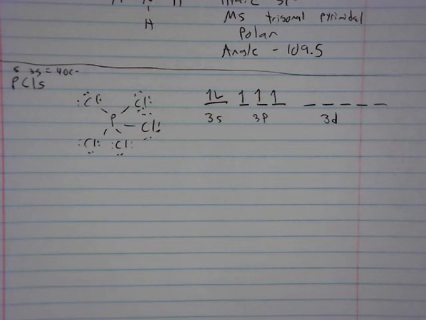How many of my 3p's are full for phosphorus? 3. So up, up, up. These are my 3p. And then these are going to be my 3d's. Think about it: after you do your 3p's, you go to 4s2 and then your 3d's.